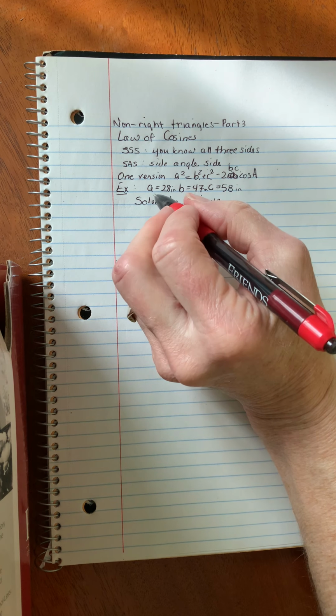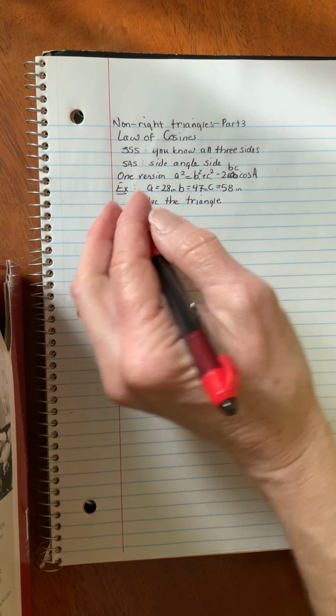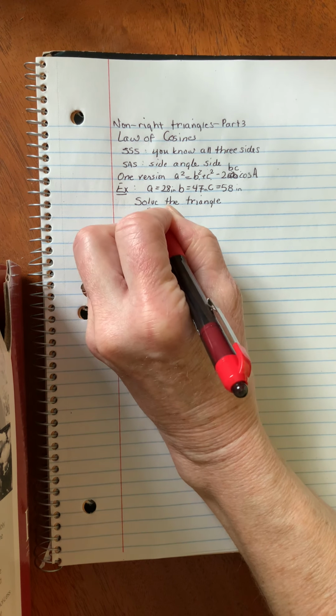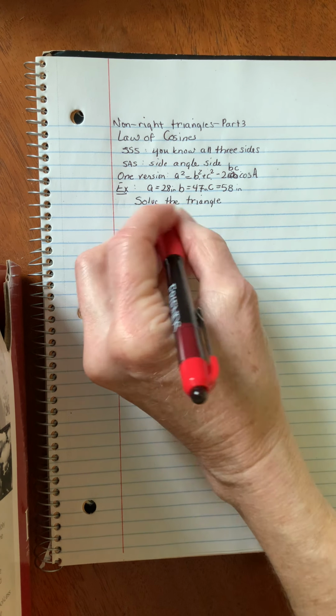Now I'm going to start with A just because I want to. So if I write A squared, let me write the version of my law of cosines correctly here.